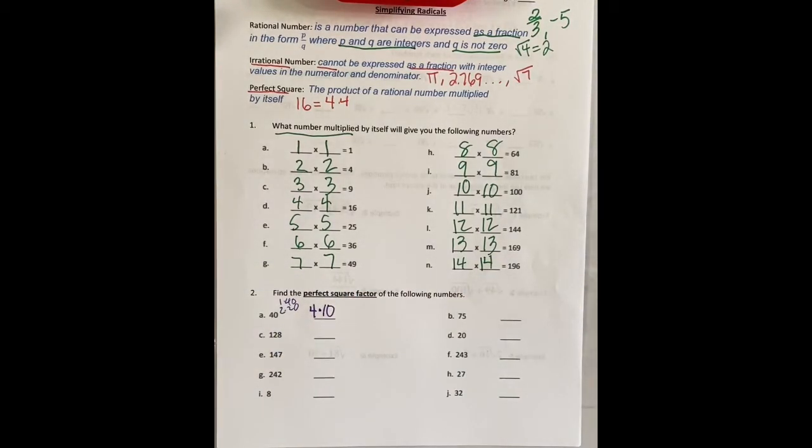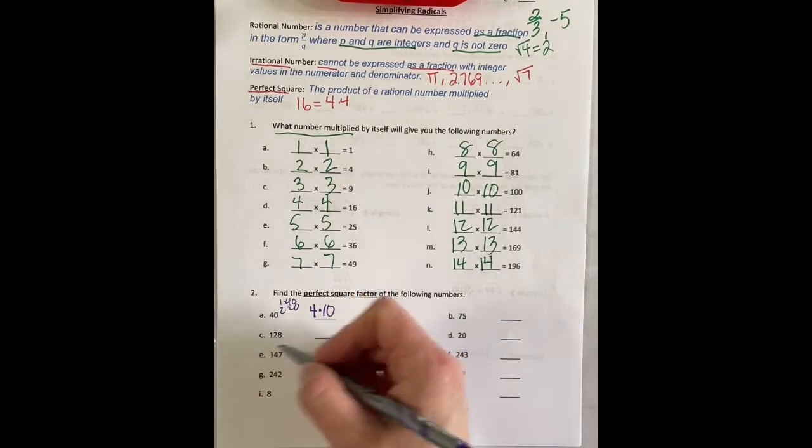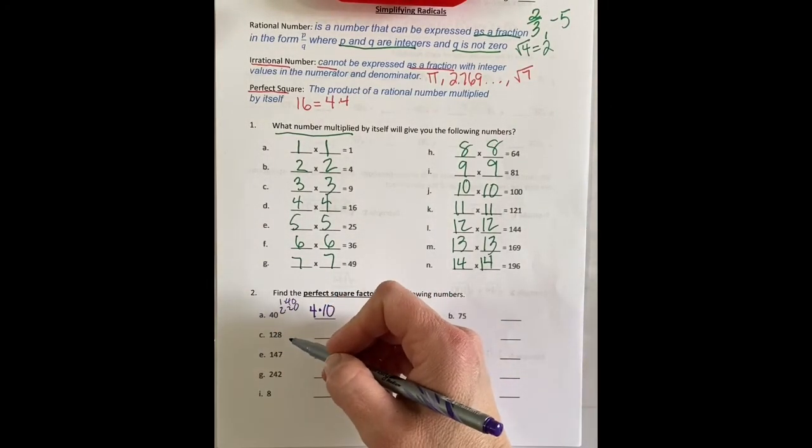So 128, if I can't think of my perfect square, what I want to do is take 128 and just divide it by a perfect square and see what the other factor would be. So 128 has a factor of 4.